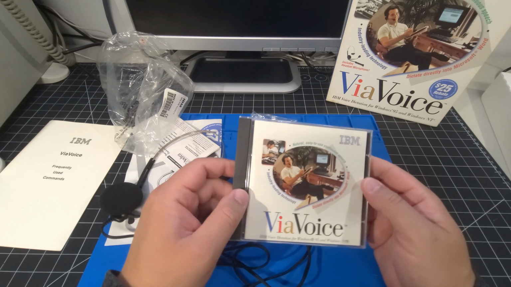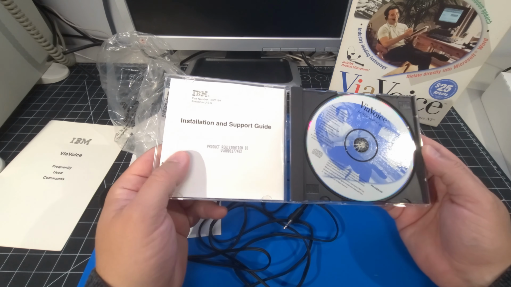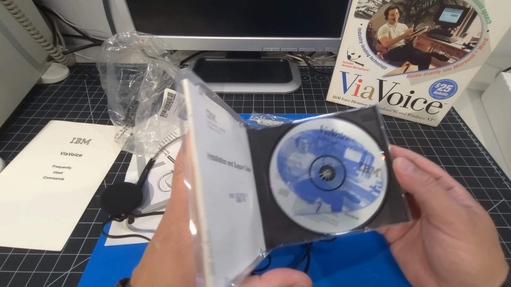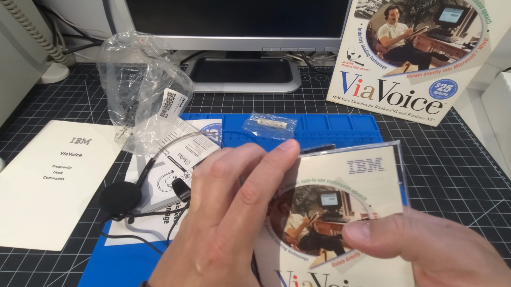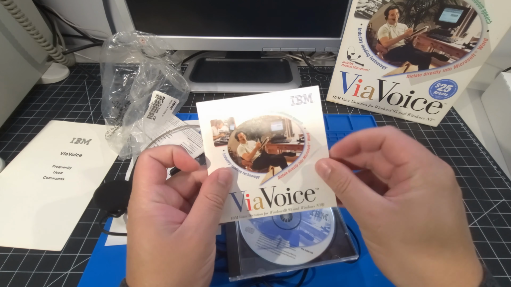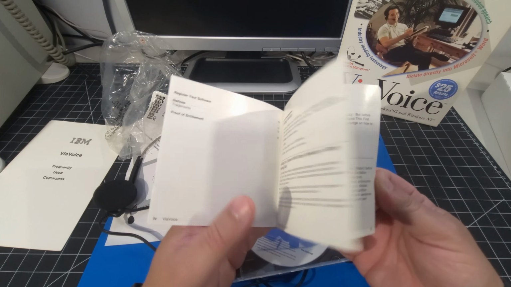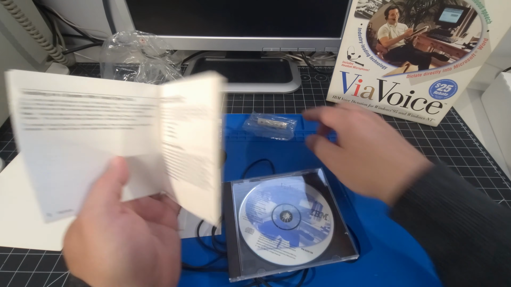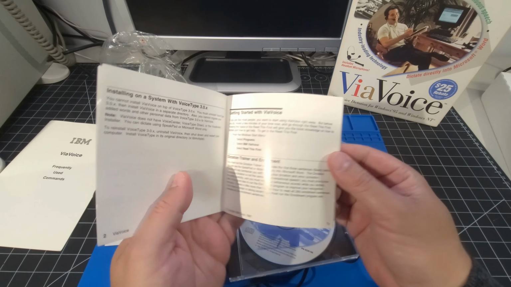And then we have our software, our IBM ViaVoice software on CD. And then we have an installation and support guide, which seems to be pretty hefty. I'm not going to go through the whole book here. Let's just take it out here. But it just gives you the instructions on how to install the software. Probably what that amplifier or that signal adapter is.